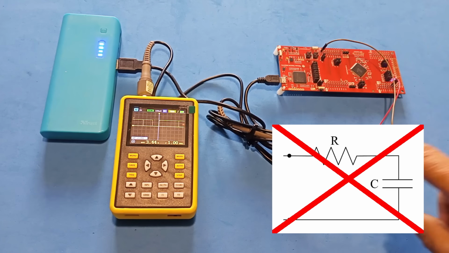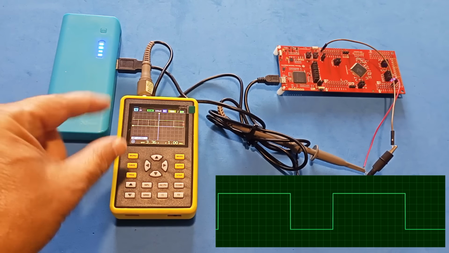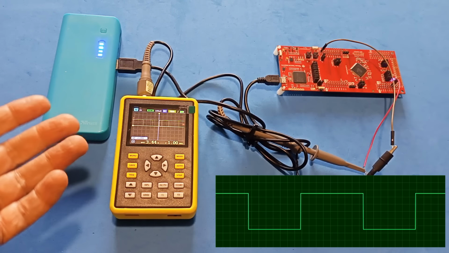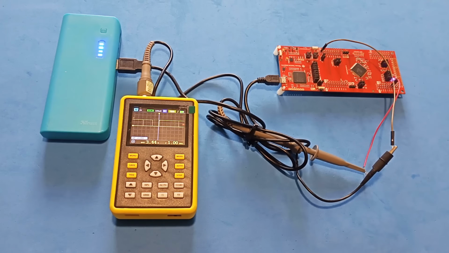If we remove the RC filter from the circuit, the sine wave disappears and the true digital signal from the MCU is displayed. It's a sequence of widening and narrowing on-state pulses, precisely what gives the power effect to the connected load.